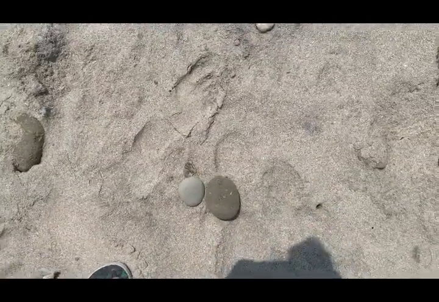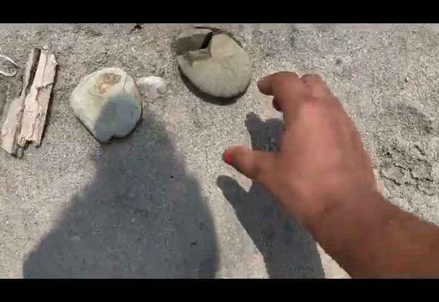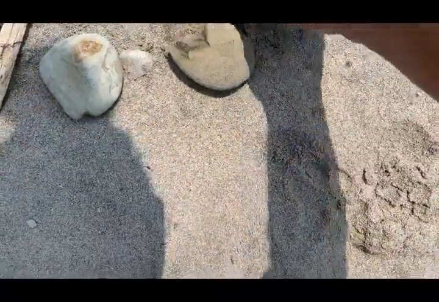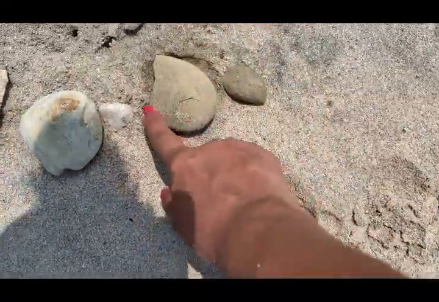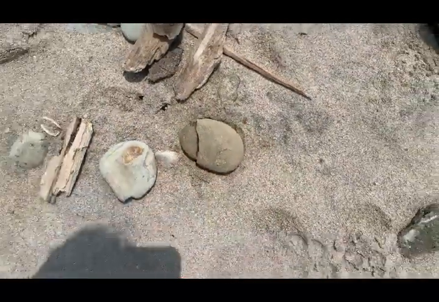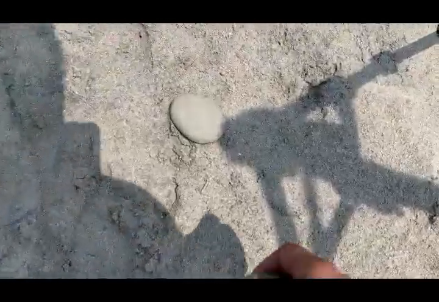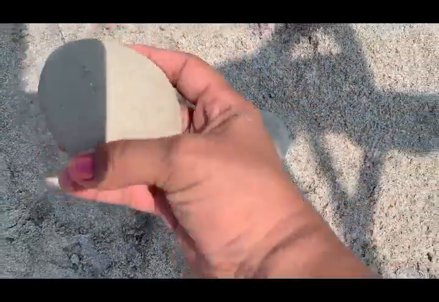Okay, let me go for some more. Look at this. I was happy, but this is broken. So let's see other stones. Wow, look at this.